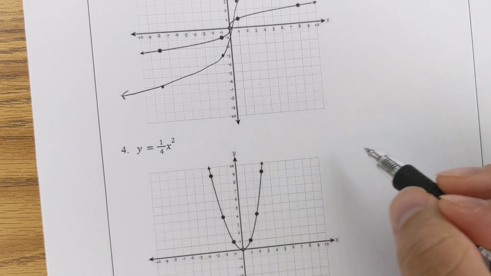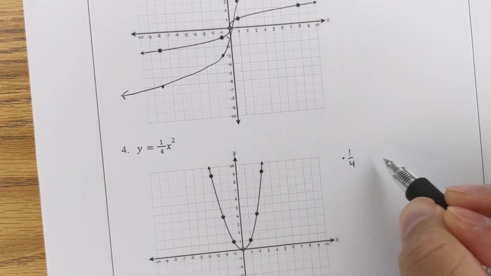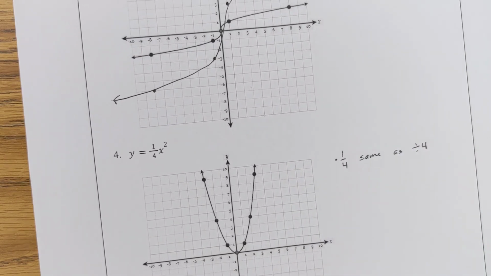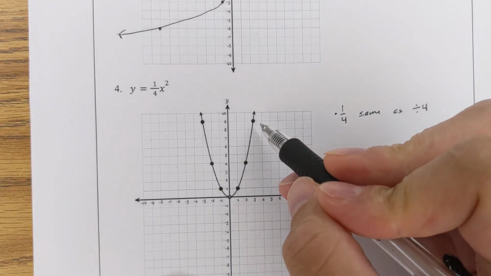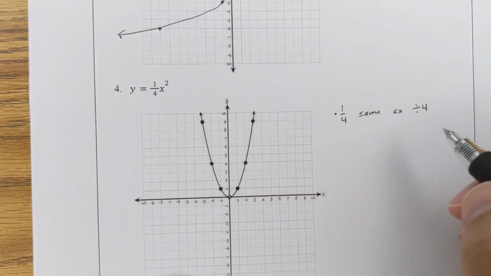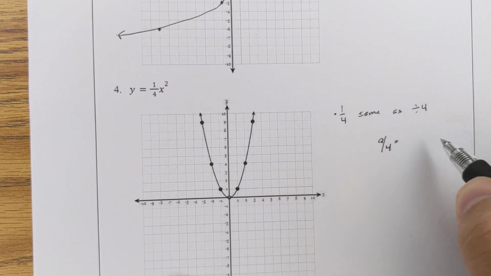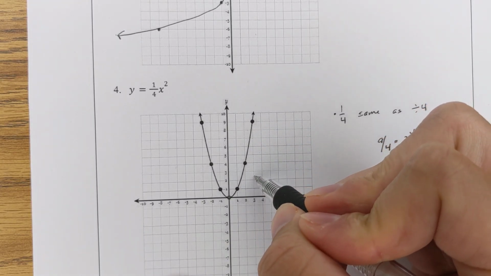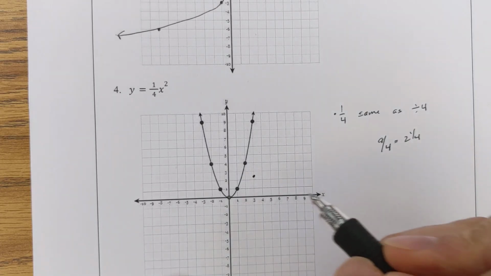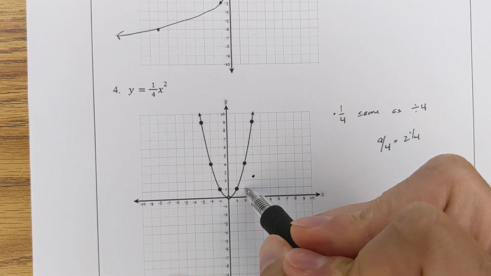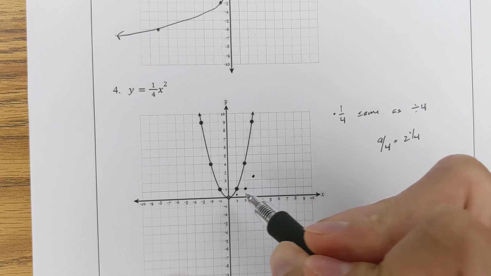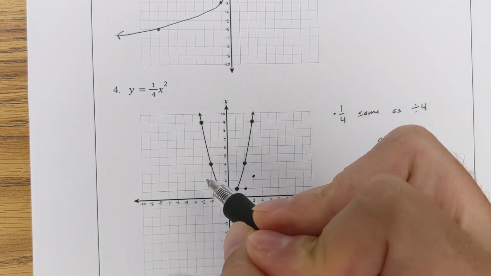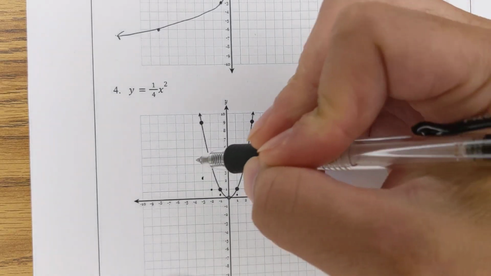All right, so 4, 1/4 out front. So everybody gets multiplied by 1/4, which, remember, multiplying by 1/4 is the same as dividing by 4, if that's easier for you to think about. So this point that's at 9, 9 divided by 4 is 9/4, which is 2 1/4. So that's all the way down here at about there. 4 divided by 4 would be 1. 1 divided by 4 would be 1/4. And this one will just be mirrored again, about there.